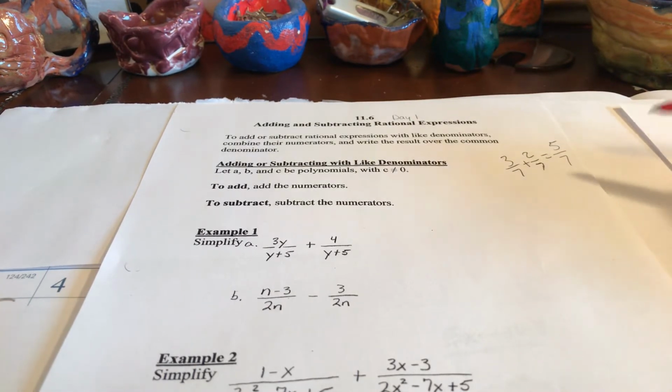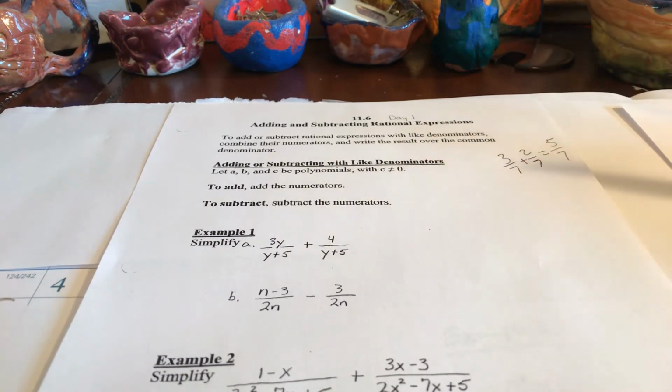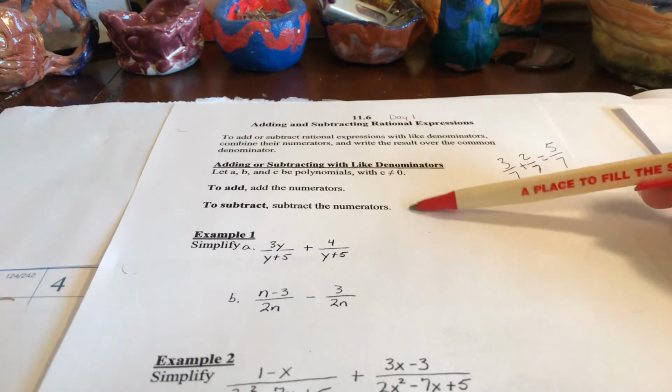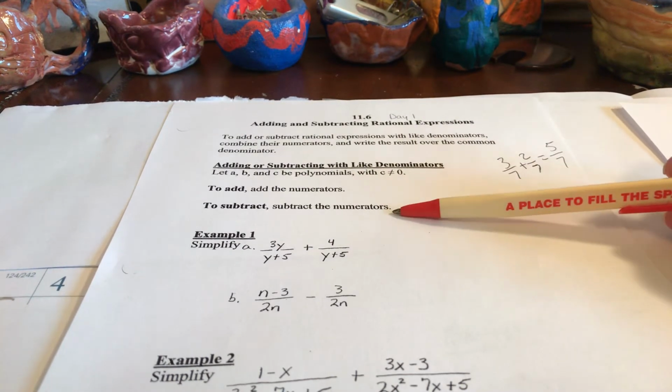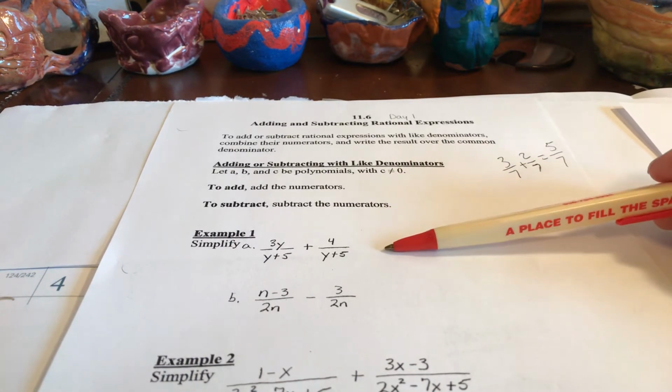Okay. So keep this general, pretty basic idea of adding fractions in your mind while we get into some more complicated material. So those directions just to add the numerators, to subtract the numerators. These are only the rules for when you already have a common denominator.